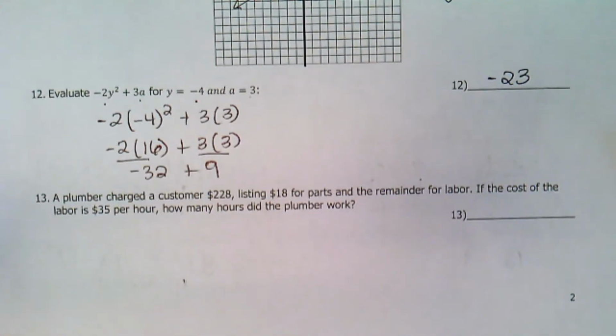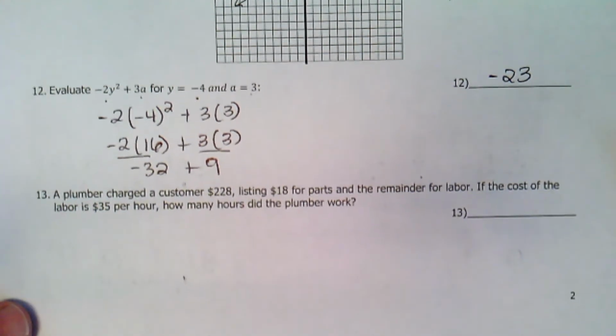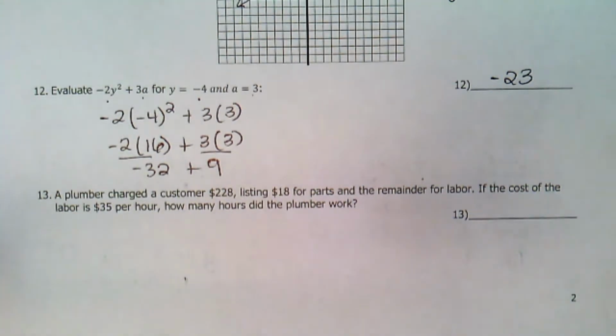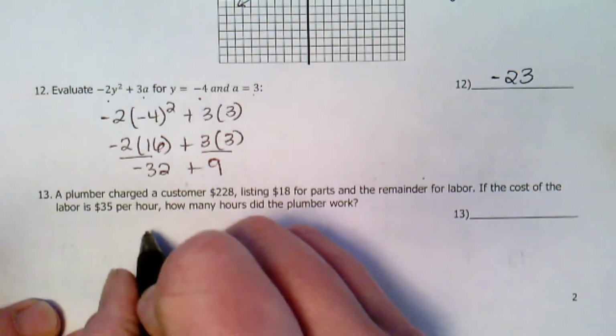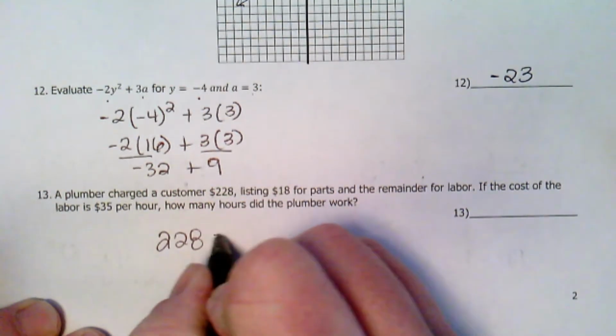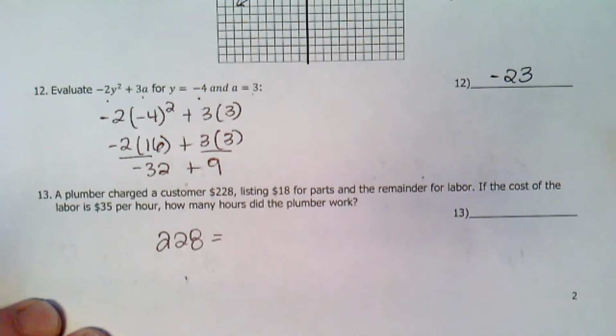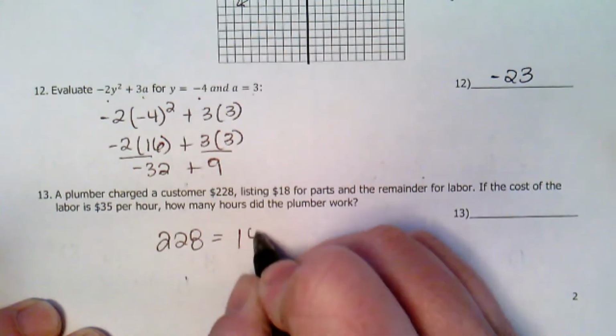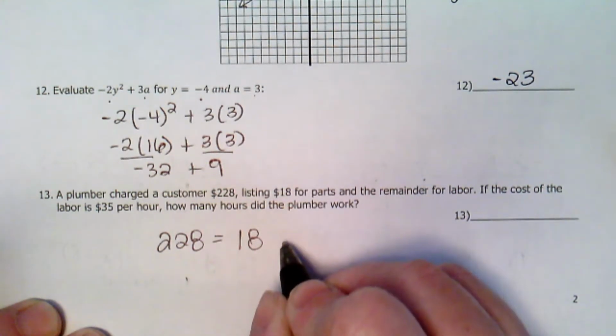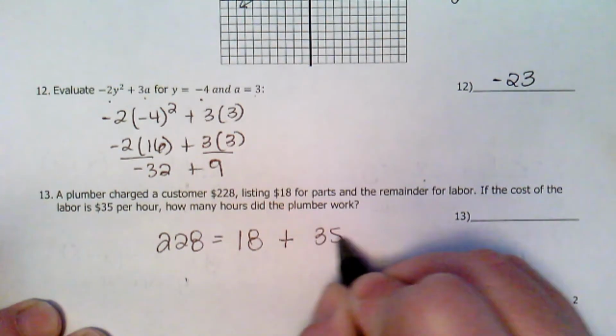Alright, number 13. A plumber charged a customer $228, listing $18 for parts and the remainder for labor. If the cost of the labor is $35 an hour, how many hours did the plumber work? Alright, so we're going to set up an equation. So we know that our equation equals $228. And we know that he charged us $18 for parts. And we know it's $35 for an hour.